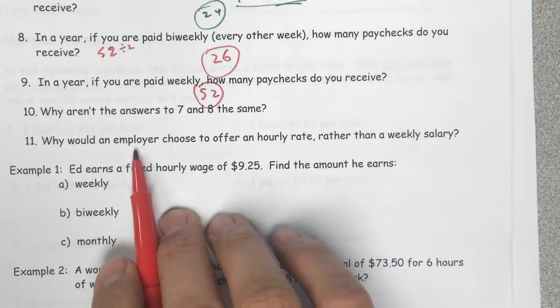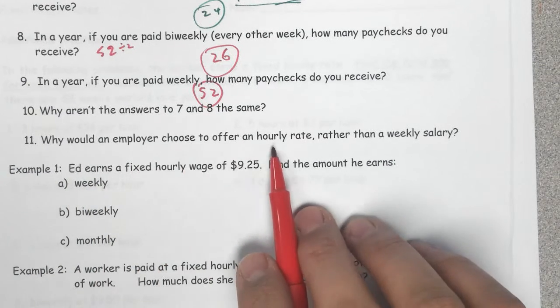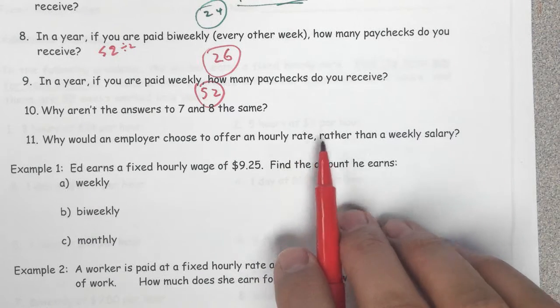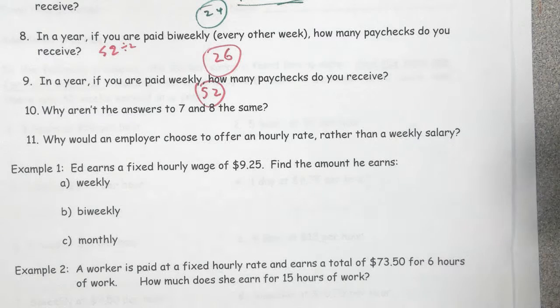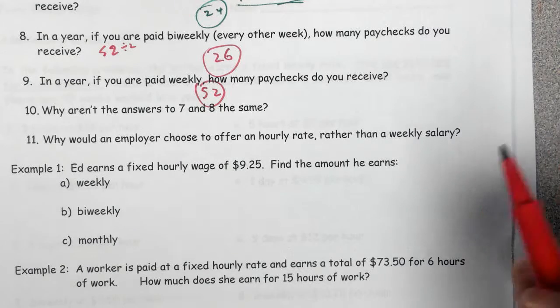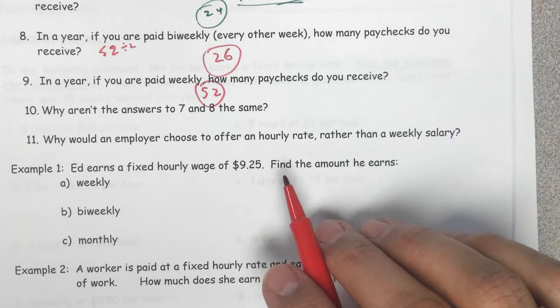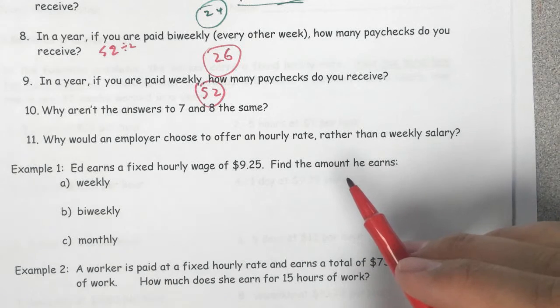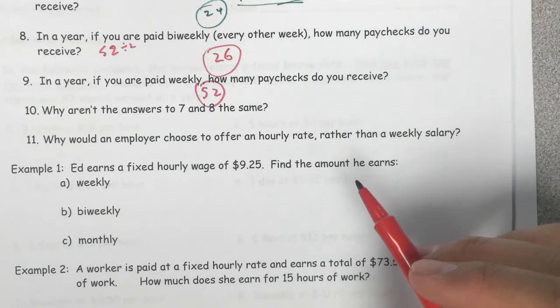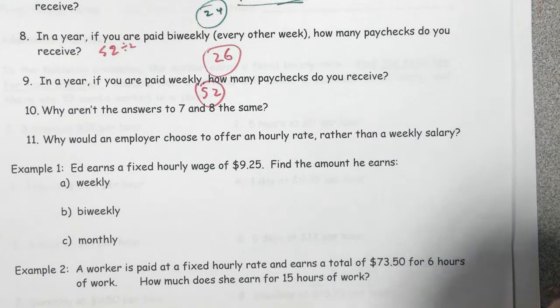Why would an employer choose to offer an hourly rate rather than a weekly salary? Any ideas? If you work more hours, you get paid more. If you work less, you get paid less. It's more tied to how much you produce or what you produce.